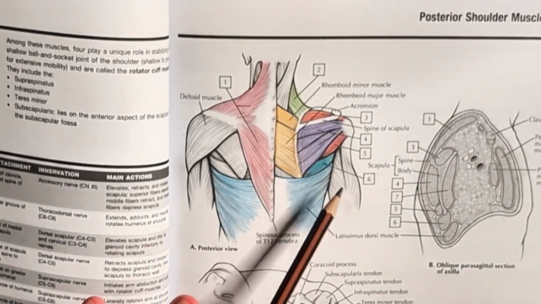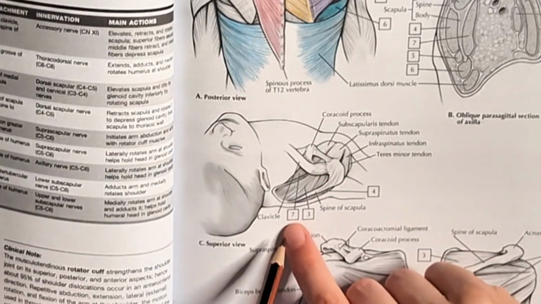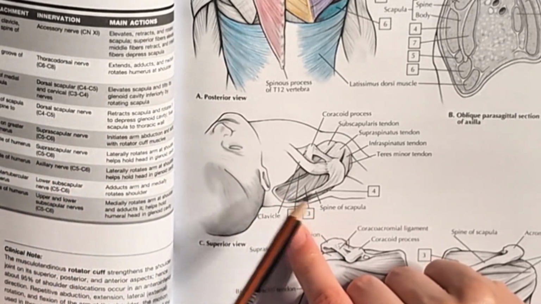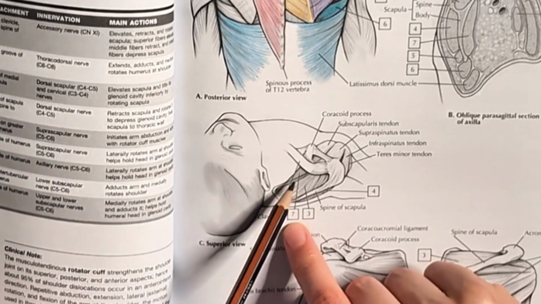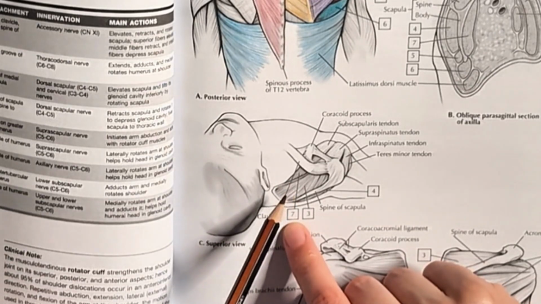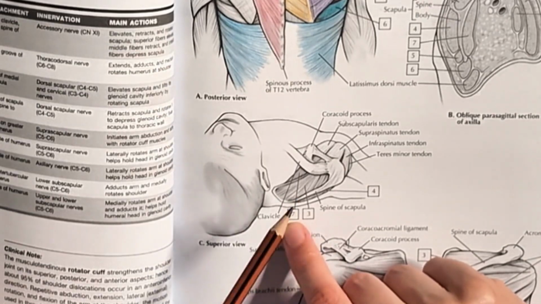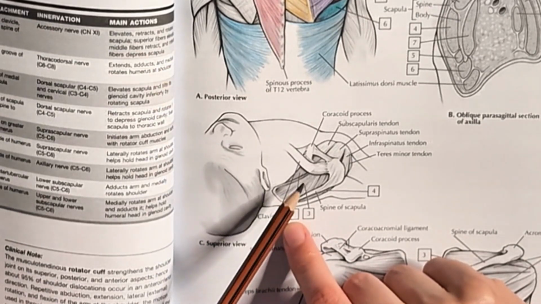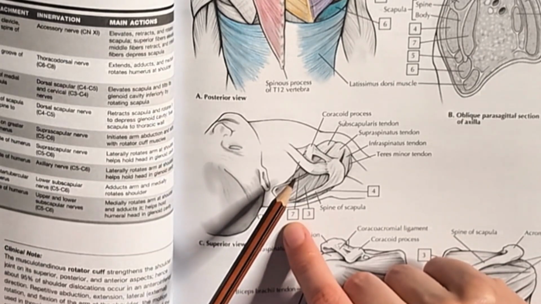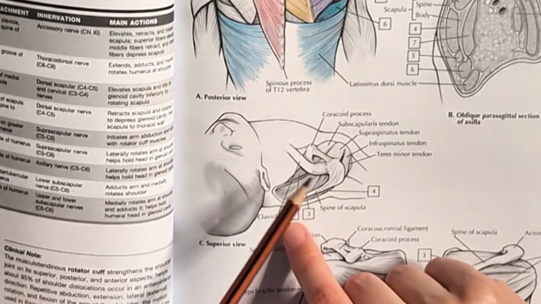We are not going to see it here on this diagram, so I'm just going to come down here, because this muscle sits underneath the scapula. It is part of the rotator cuff. Its proximal attachment is the subscapular fossa of the scapula, and the distal attachment is the lesser tubercle of the humerus.